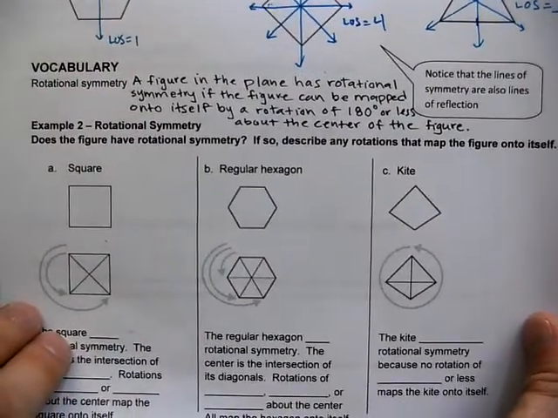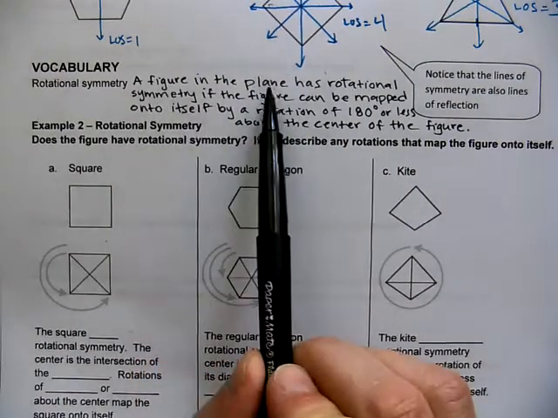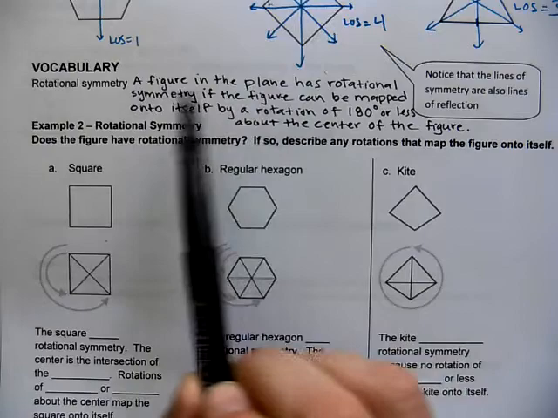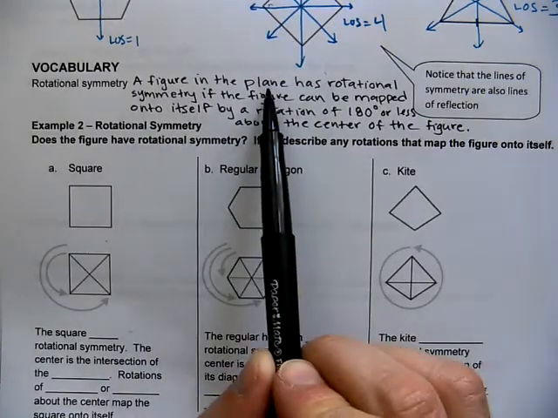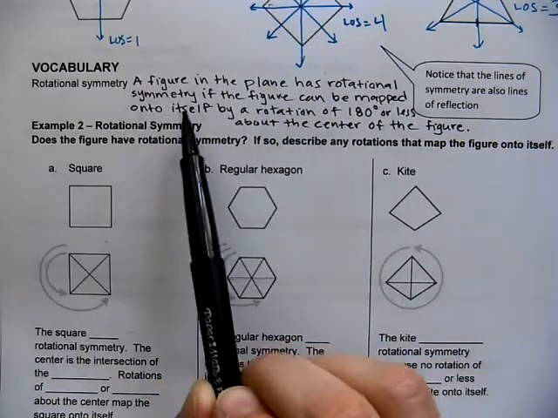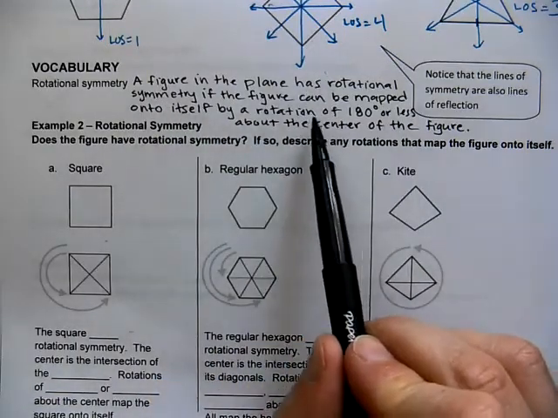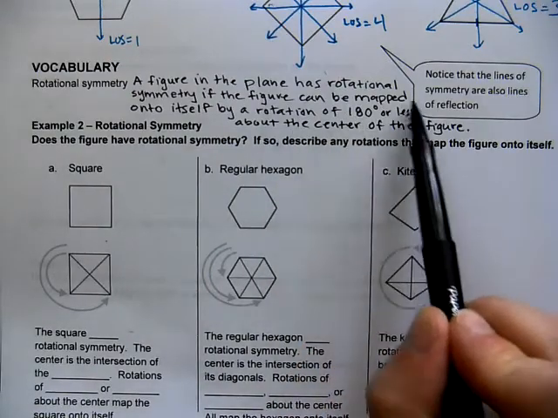Again, we have a really long definition here as we talk about rotational symmetry. So once again, a figure in the plane is describing a 2-dimensional figure, so no 3D shapes here. A 2-dimensional shape has rotational symmetry if the figure can be mapped onto itself by a rotation of, and there's 2 criteria, 180 degrees or less.